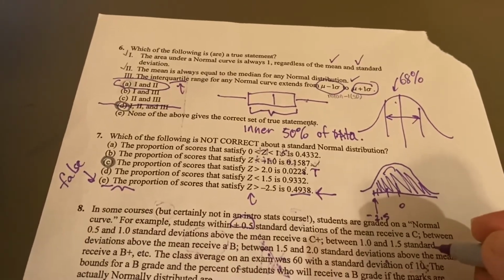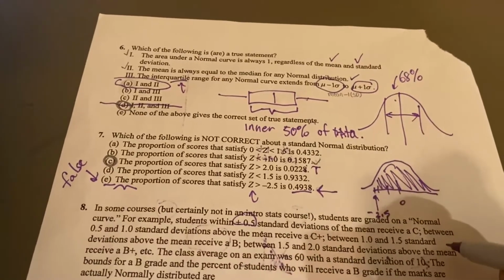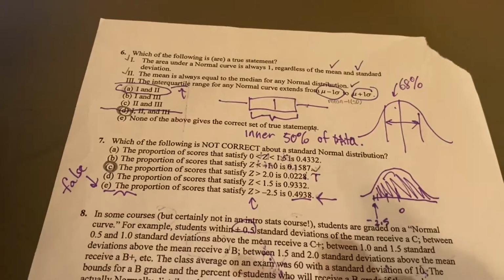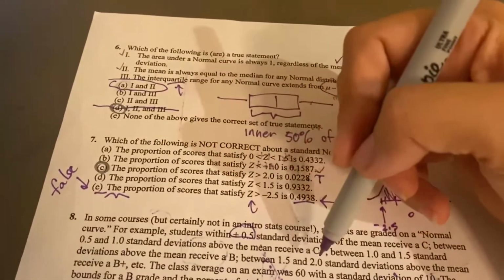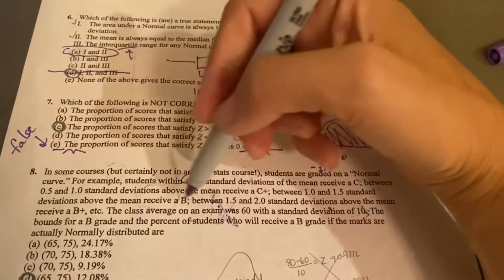Between 1 and 1.5, a B. Between 1.5 and 2, that's a B+, et cetera, et cetera.